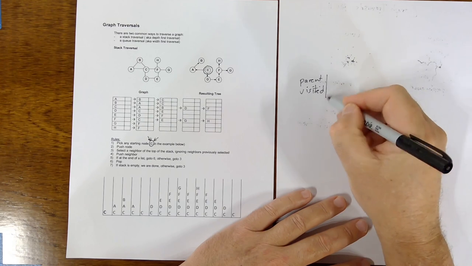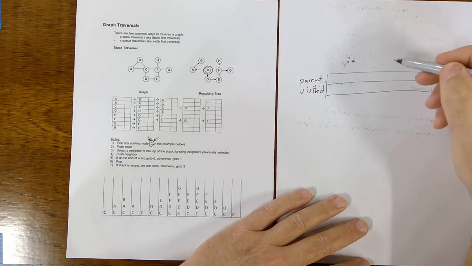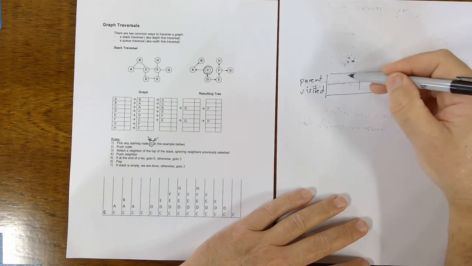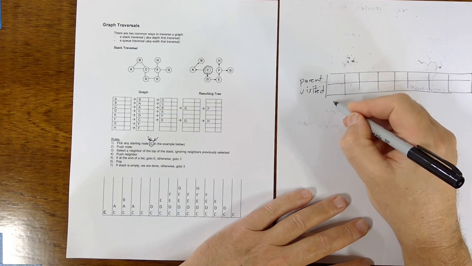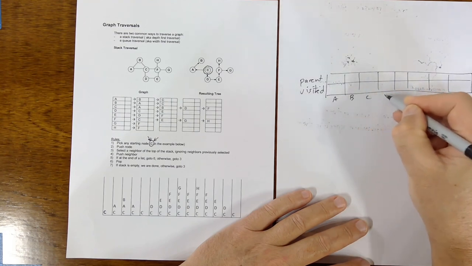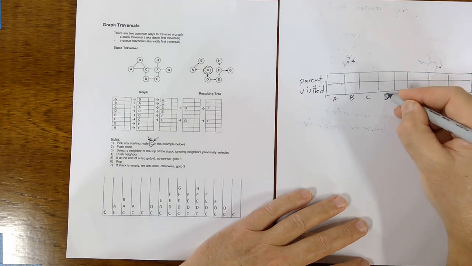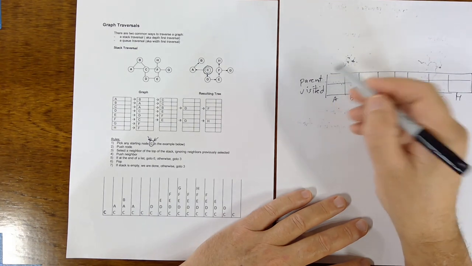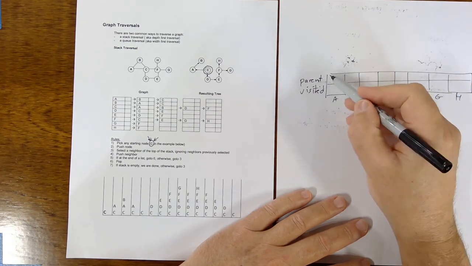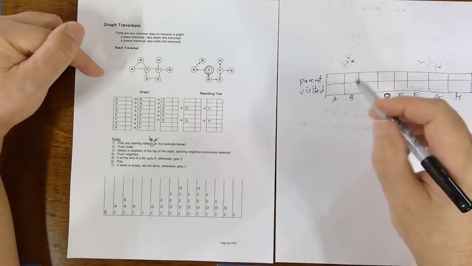An easy way to store a tree is to just store the parents. There are better ways to store a tree, but this is a compact way. You just store each node's parent, and that is a tree.